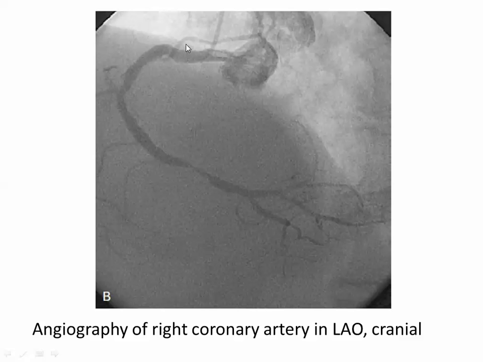Where is the lesion? What's this vessel? What's this branch? It's RAO. So where is the pulmonary and where is the aorta? This is the aorta and this is the pulmonary. So what will this be? The conus. And the SA nodal branch will go where? Back to the atrium.